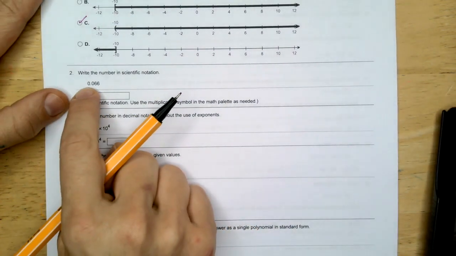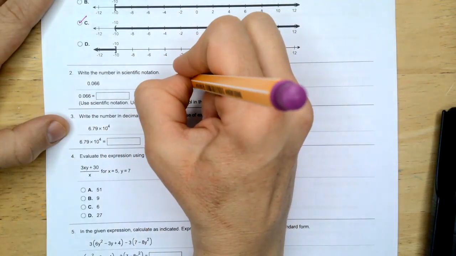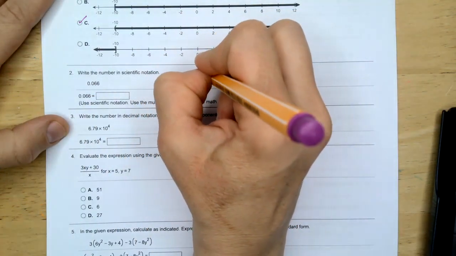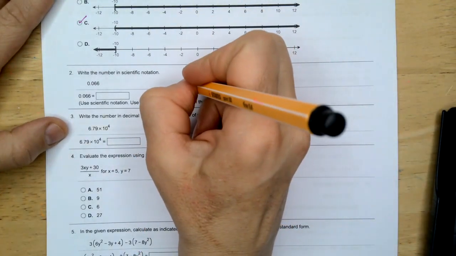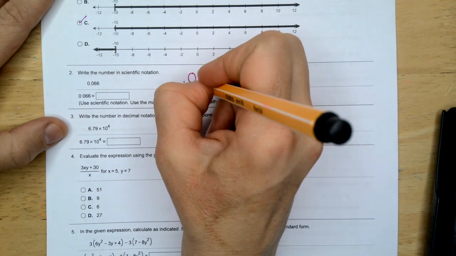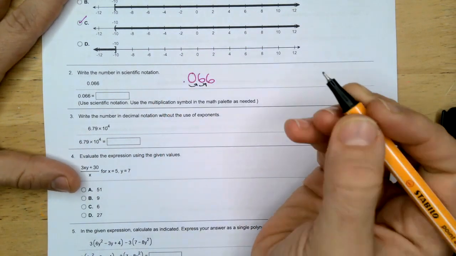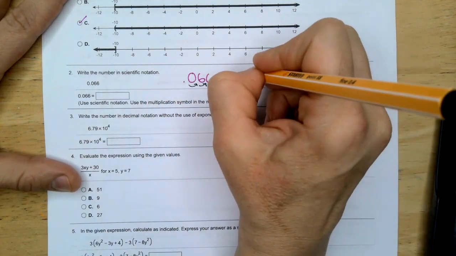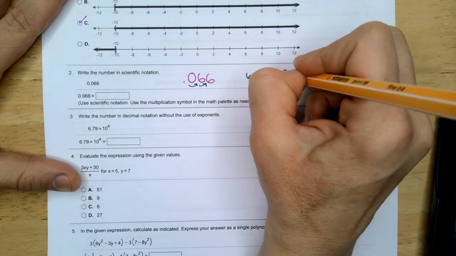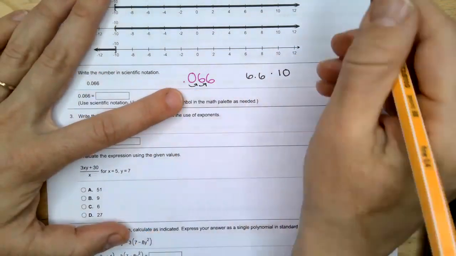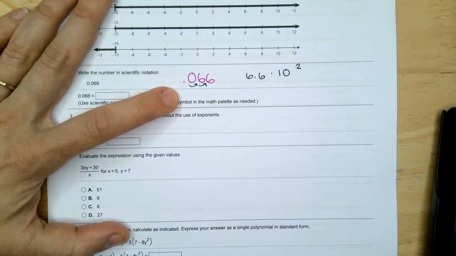Write this number 0.066 in scientific notation. So I want to have one number in front of the decimal. So I'm going to move the decimal over 2 places, right? Right now it's here. I want it to be between the 6 and the 6. So it's now going to be 6.6. And then we have to multiply it by 10, and then we need to have an exponent of 2. Should this 2 be a -2 or a +2?